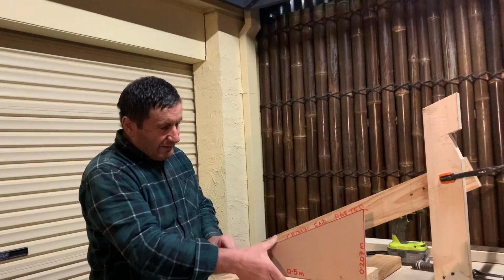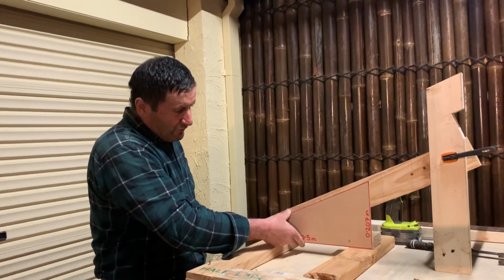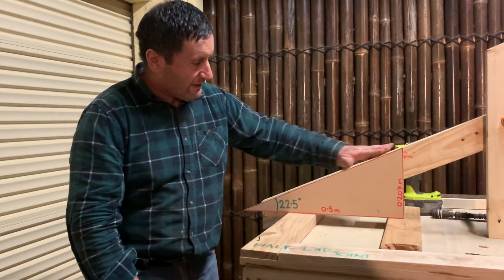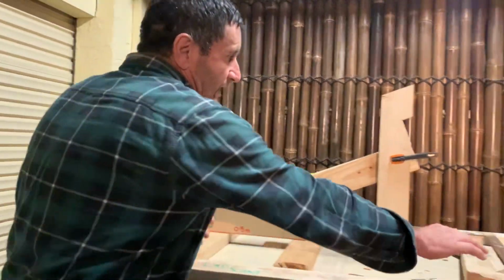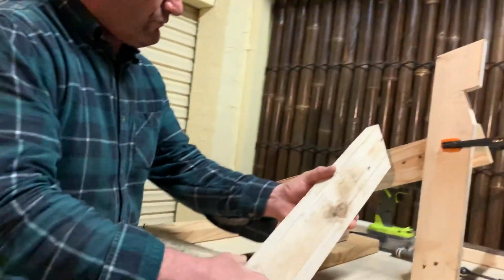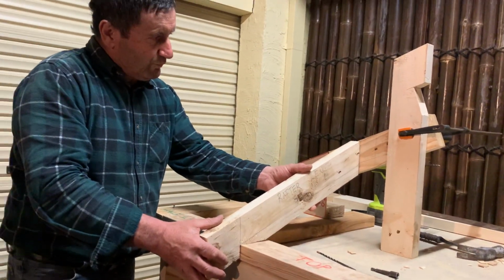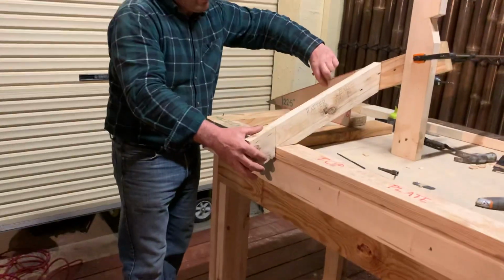Now, using my template, I'm showing you that this is set to 22.5 degrees, as you can see through there. So that will mean that all of the other roof pitches, all of the pitch of the rafters, will be at the same angle, 22.5 degrees, like so, guys.